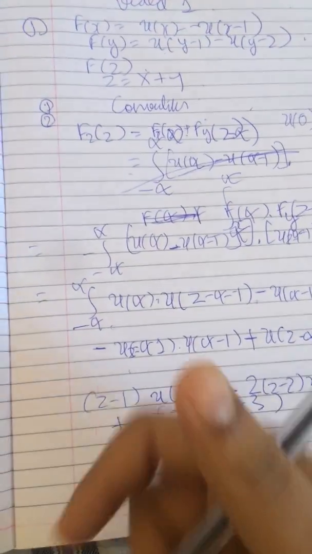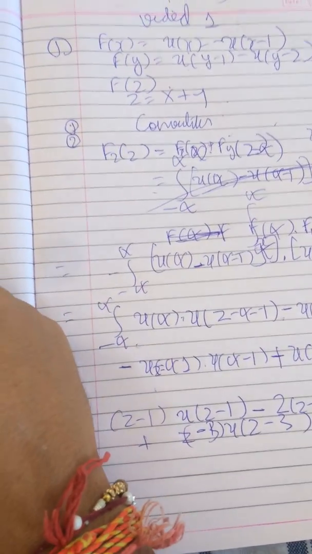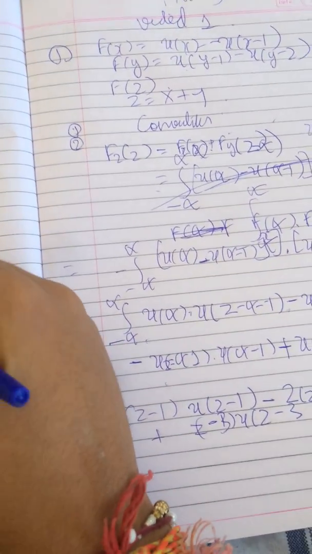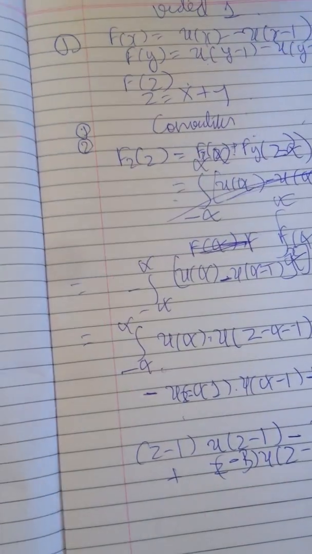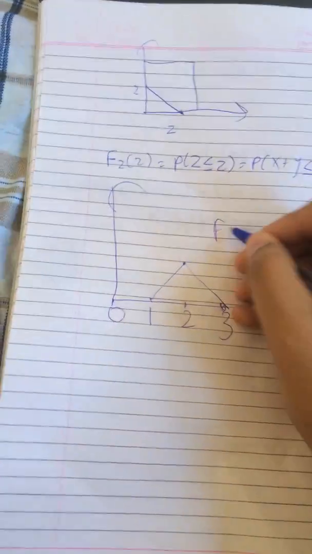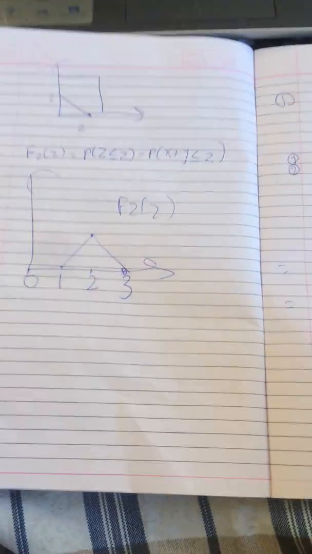For values greater than 1, it's a ramp function, and from 2 it decreases until 3, where the value is 0. So this is the graph of f of z. This was solving by the convolution method and we've solved it.